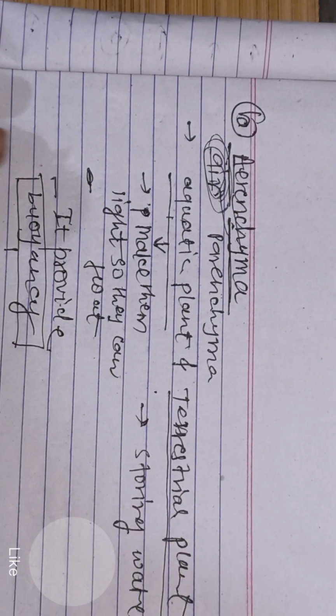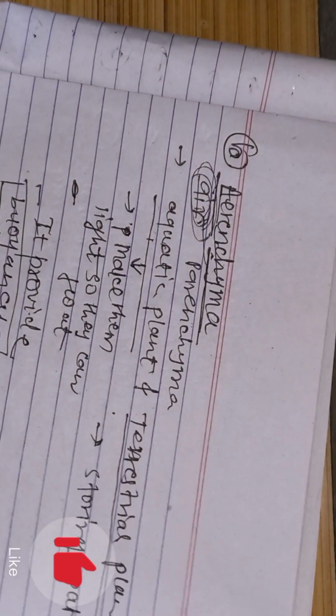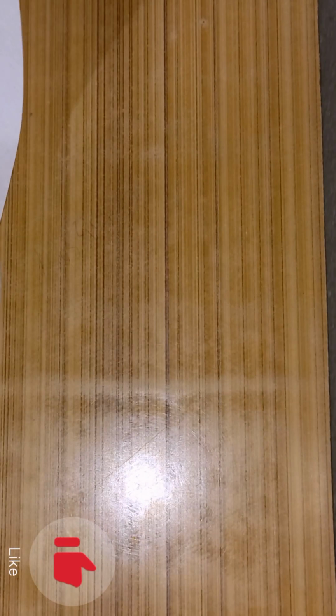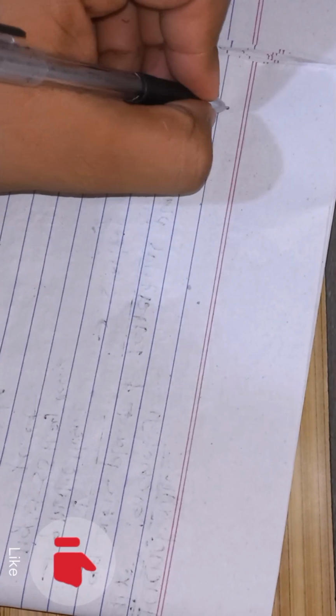The other type we are going to discuss is parenchymatous tissue, or parenchyma.